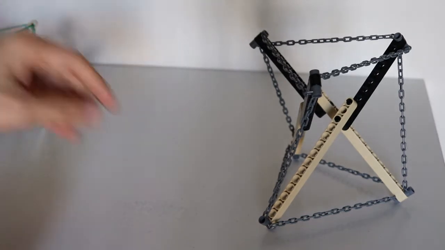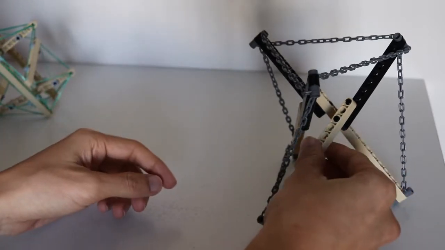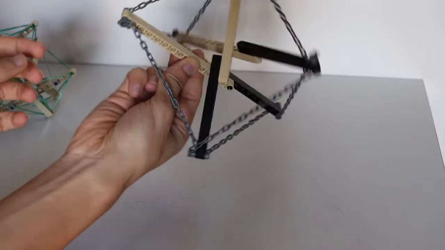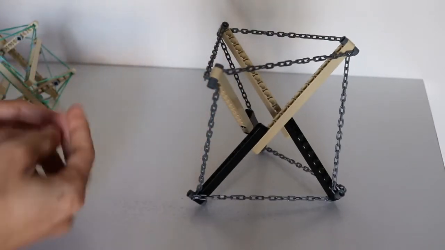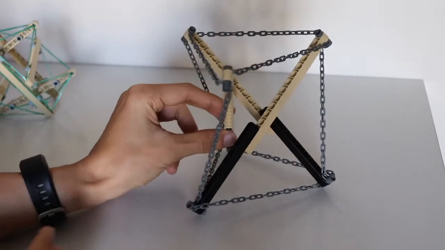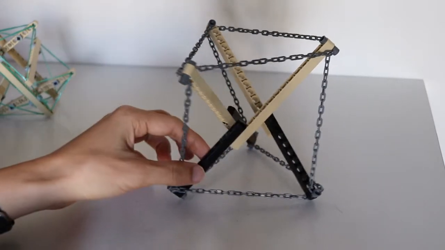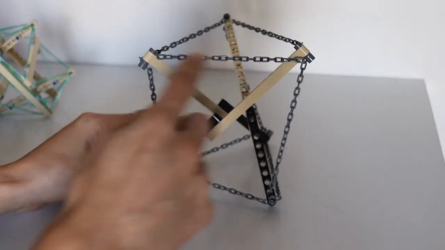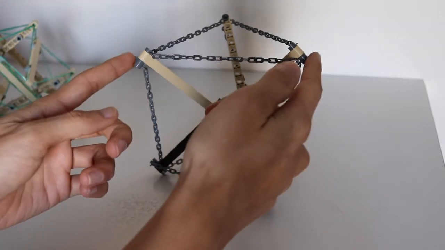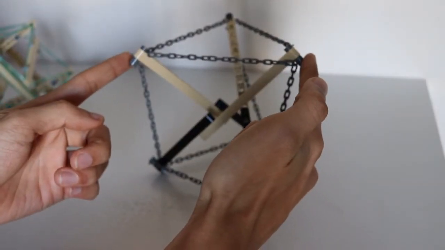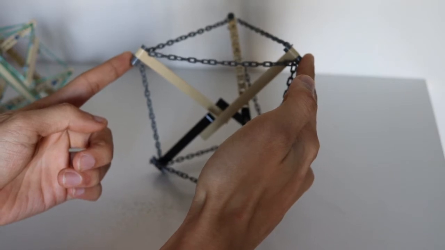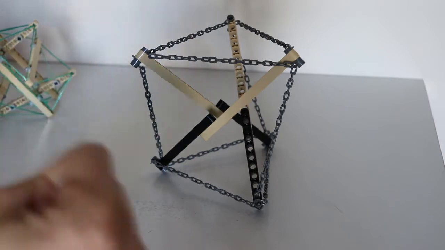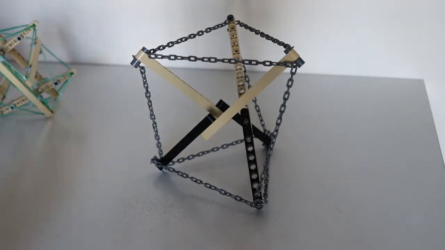My latest creation is this Simplex Tensegrity, which is the simplest tensegrity model. Now, what exactly is a tensegrity structure? It's composed of tension and compression members, such that the compression members do not touch. So the compression members in this case are these struts, and the tension members are these chains, noting that the chains can't take any compression because they'll just go slack. And even though in this case the compression members can take some tension, they don't have to.